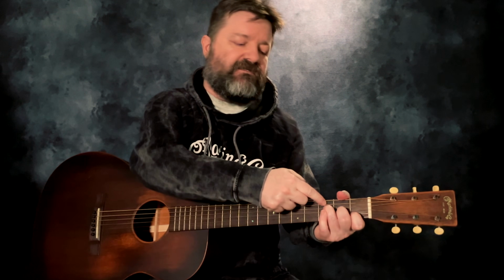And then we're going to put this C in the bass. So I'm going to use my third finger for this C, and then take my pinky and pick up this F that way. Block out the low E string. And I'm going to move from there to an E minor chord.